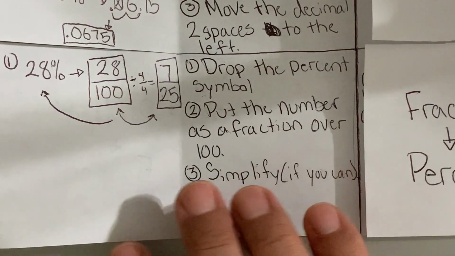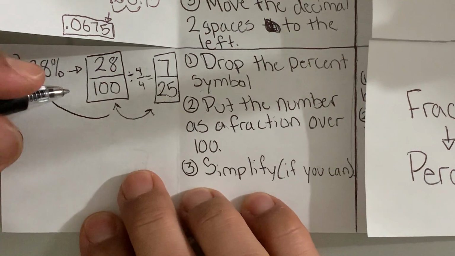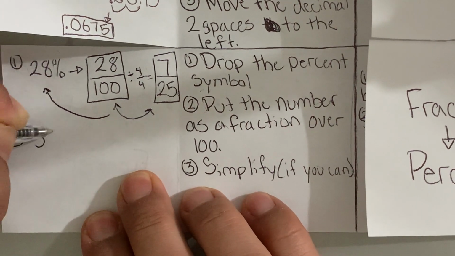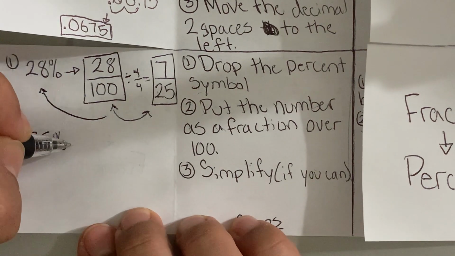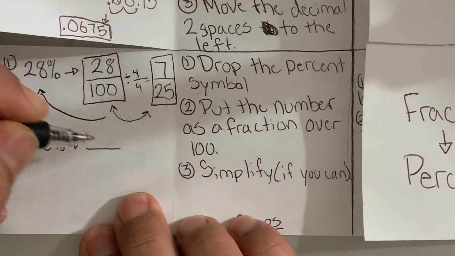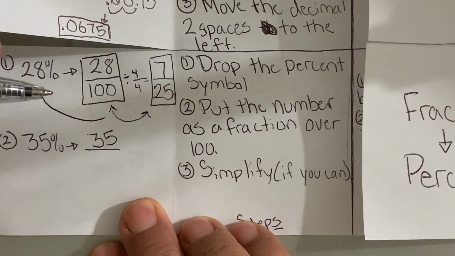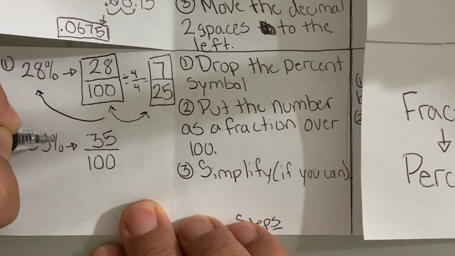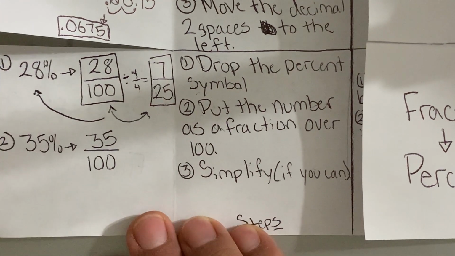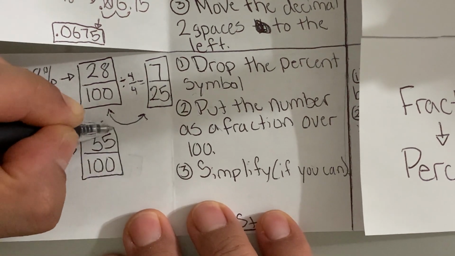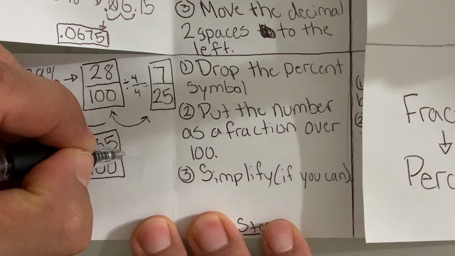That's it. All right. We'll do one more example here. So if I have 35%, and I want to change it from a percent to a fraction. First I want to drop the percent symbol and put that number over 100. It transfers into 100. So there's my fraction. If you're doing this on the test and you got this, you would get some points. But if you want to get all your points, you need to simplify.